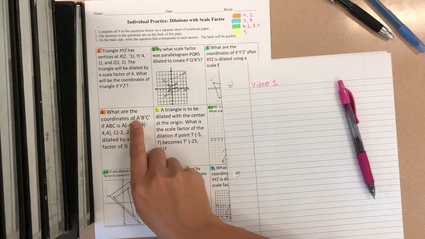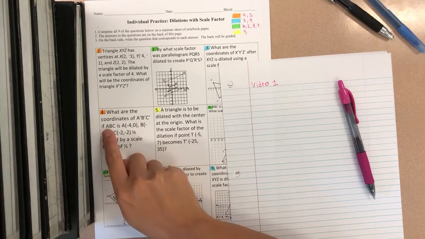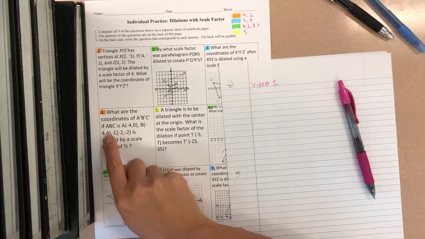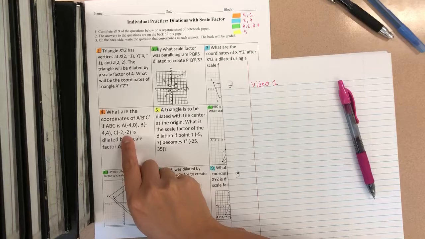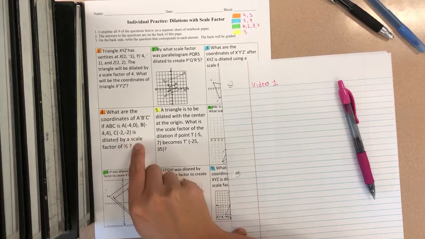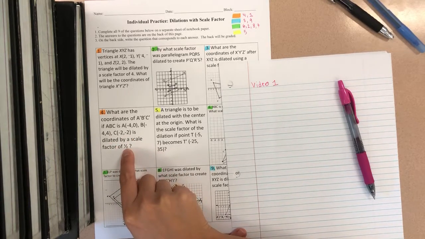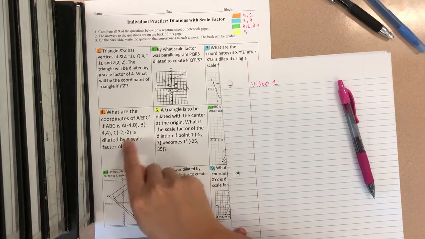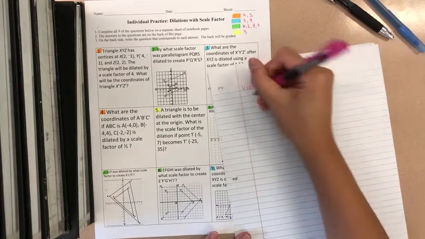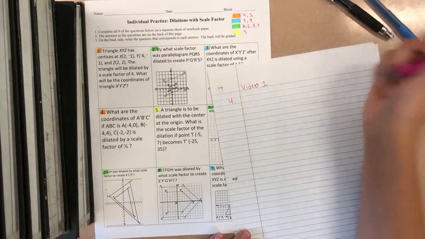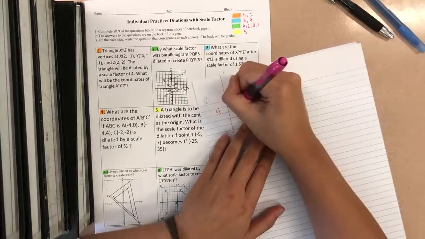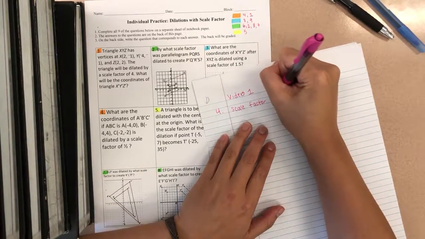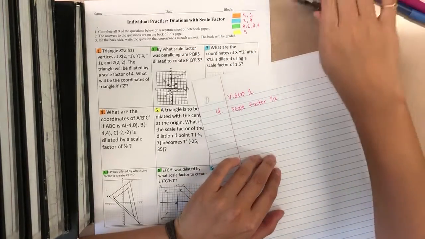What are the coordinates of A prime, B prime, C prime if ABC is A (-4, 0), B (-4, 4), C (-2, 2), and is dilated by a scale factor of 1/2? Okay, so what is the important information in this question? We know it's going to be a scale factor of 1/2. All right, so maybe on your paper, go ahead and label question number 4. And I just want you to write that the scale factor is 1/2, all right, because that's important.